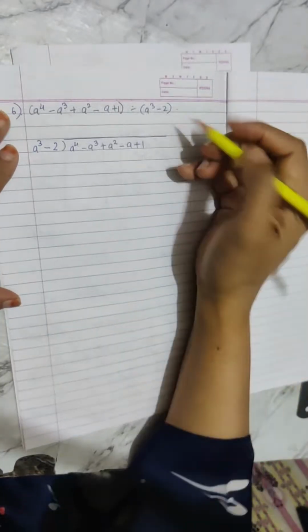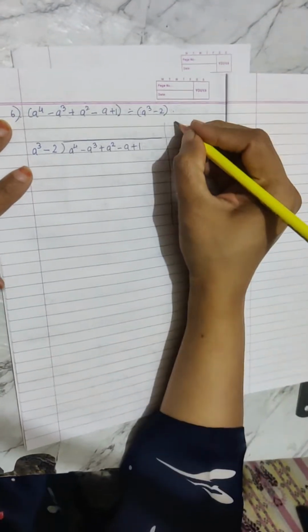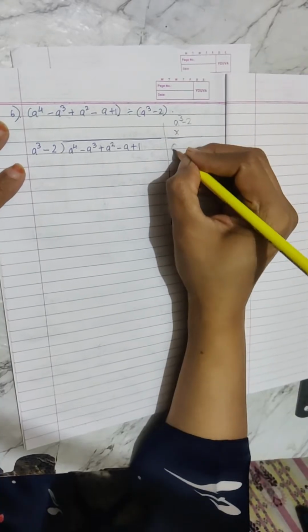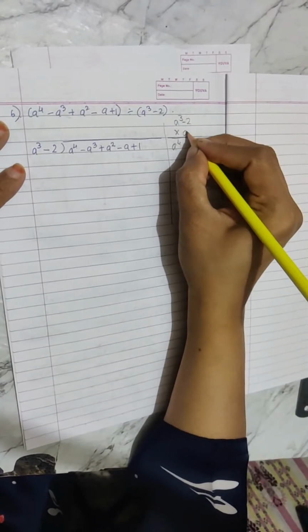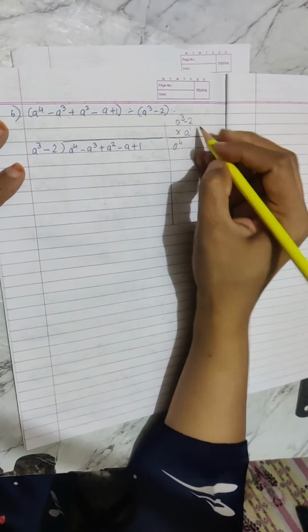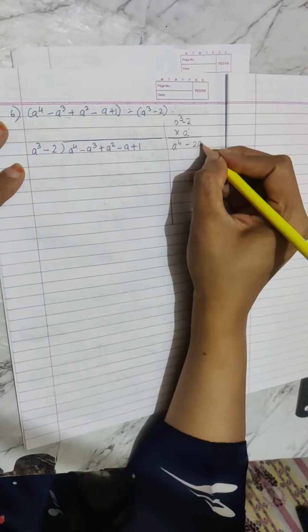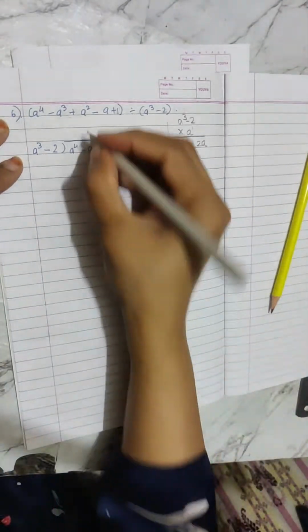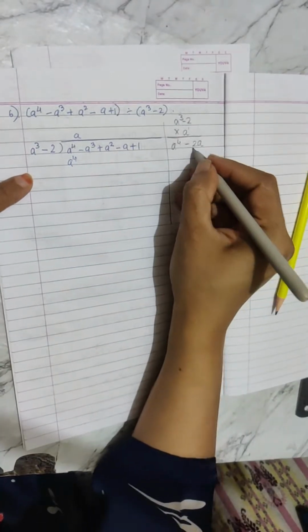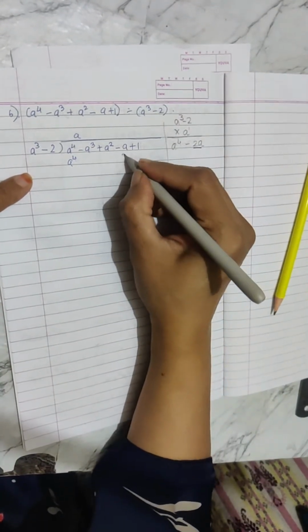So I need to do a rough work. That is, a cube minus 2, I have to multiply. I need to get a4. So I have to multiply by a, right? 4 minus 3 is 1, and here I get minus 2a. So when I multiply by a, I get a4 and I get 2a. 2a is here.